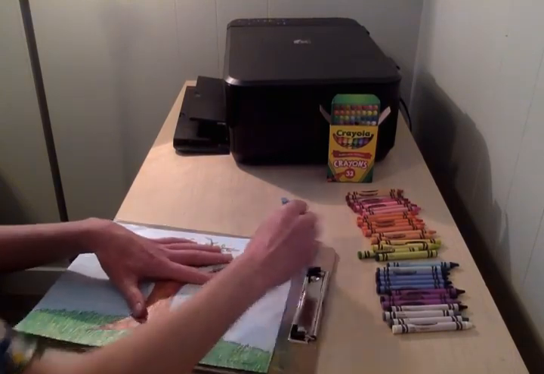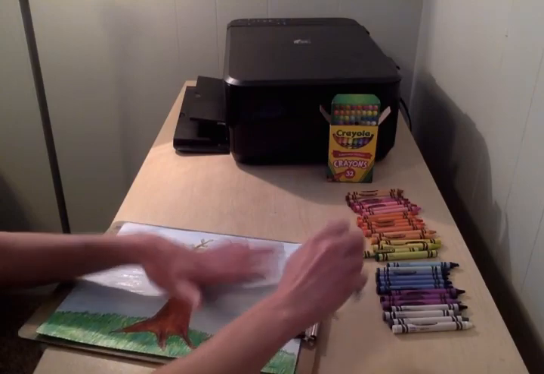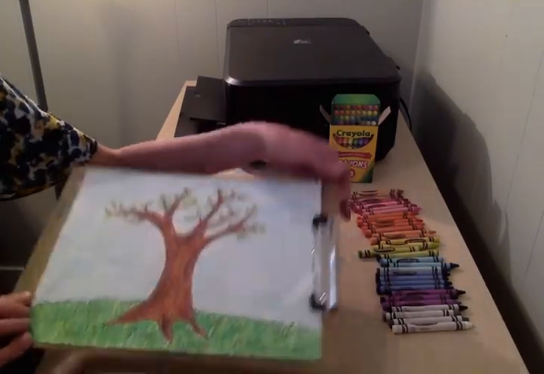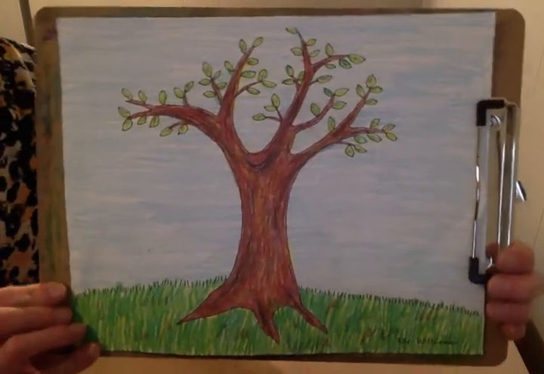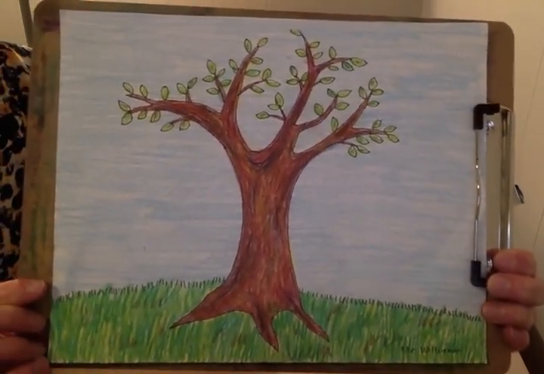Okay, I think I'm done. So here is my tree. I am a tree. My figurative language drawing here.